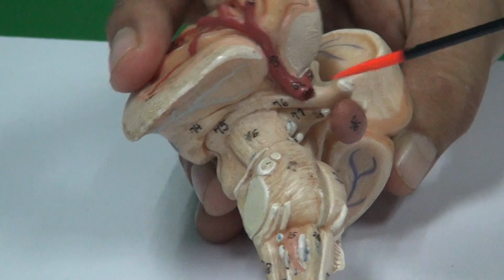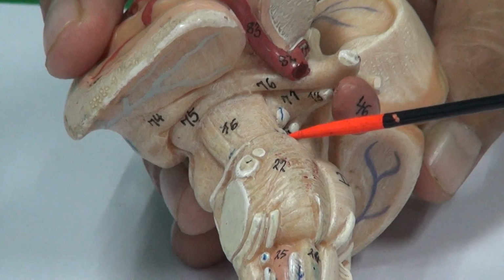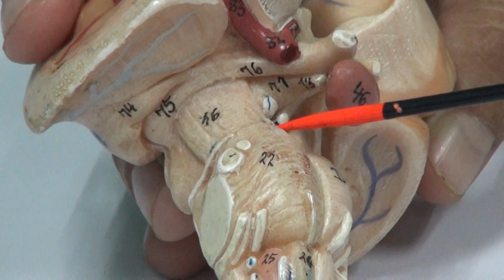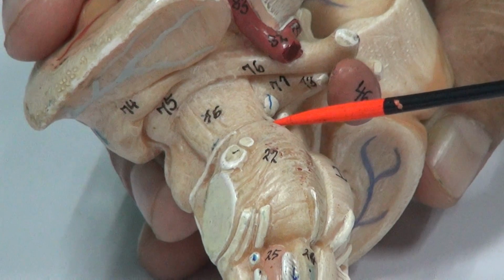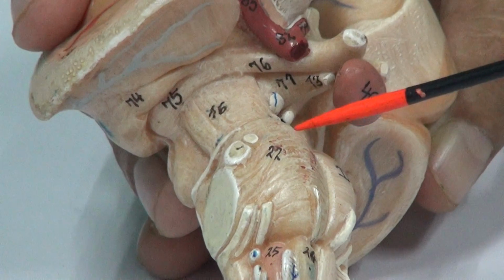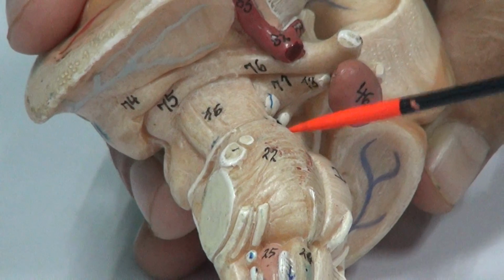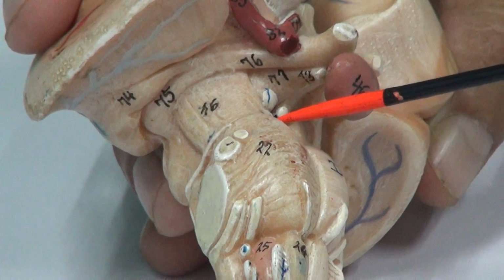Then you can see this nerve here, a small nerve arising from the anterior surface of the crus cerebri, or the cerebral peduncle, the anterior part of the cerebral peduncle here, in the midbrain. This is the third nerve.